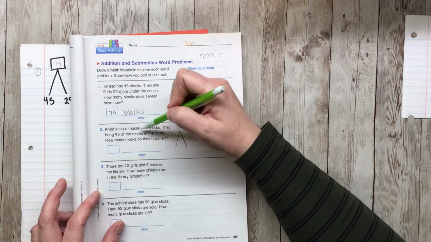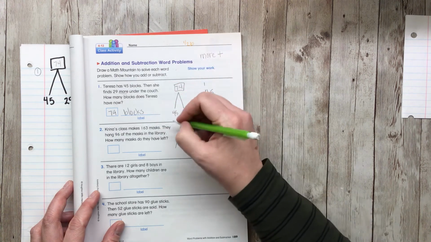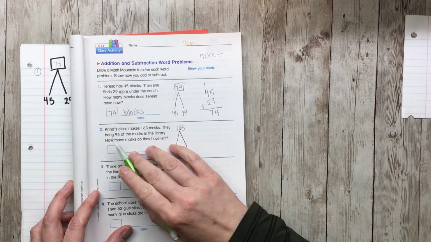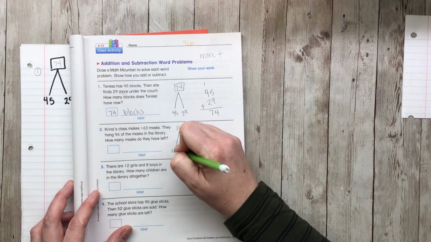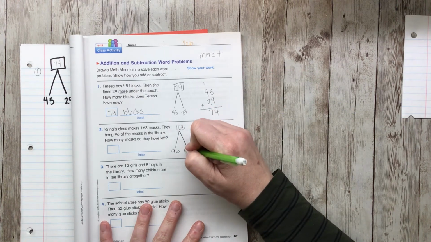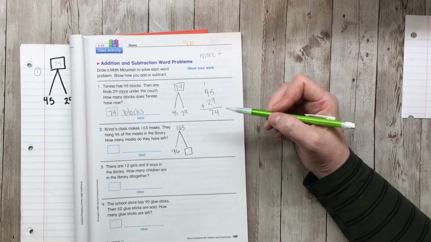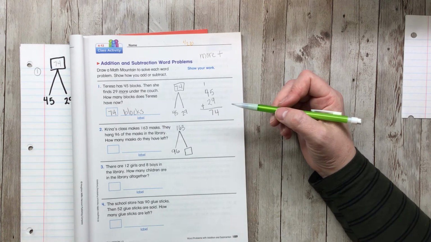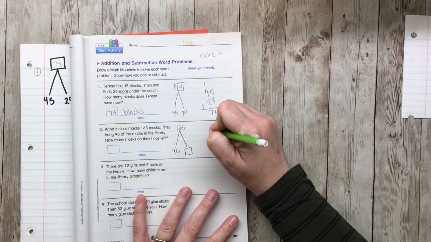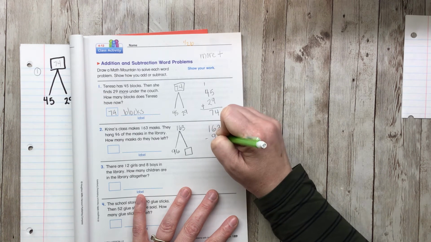Right, so this is the amount that they made total. So this is the total that they're starting with. They made 163 masks. They hung 96 of them in the library. They're asking how many they have left. Are we going to add or subtract to find that other partner? Thank you. We're going to subtract 163 minus 96.